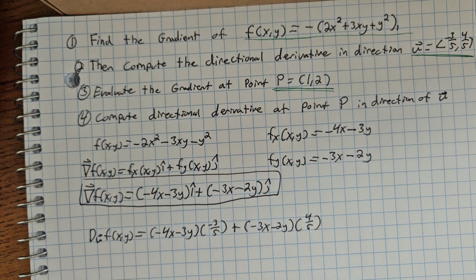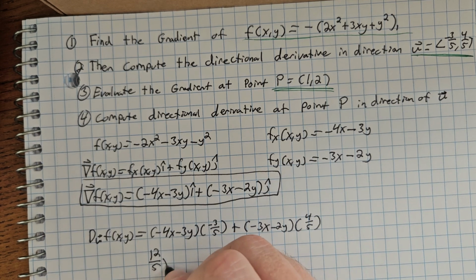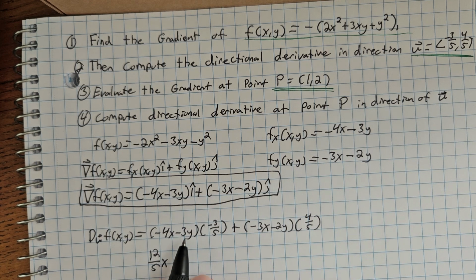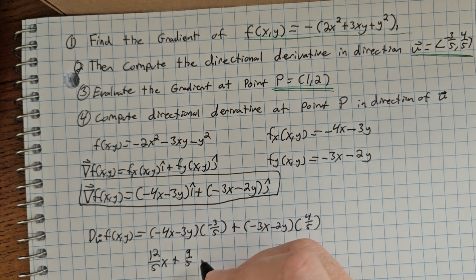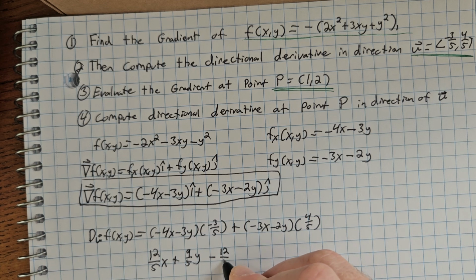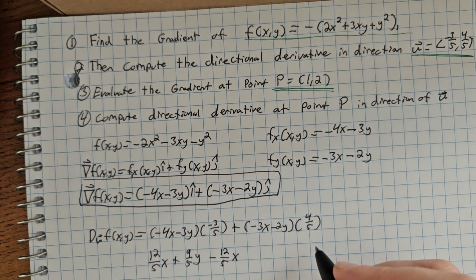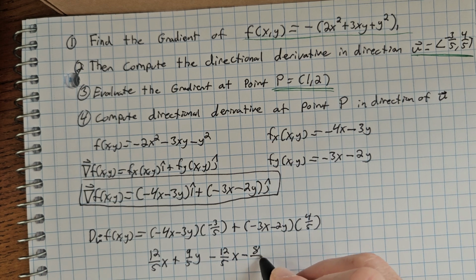So we distribute it and we add. So negative 3 times negative 4 will give us a 12 over 5x. Then negative 3 times negative 3 will give us a positive 9 over 5y. Then we're going to multiply the 4 by negative 3. That will give us a negative 12 over 5x. And then 4 times negative 2 will give us a negative 8 over 5y.